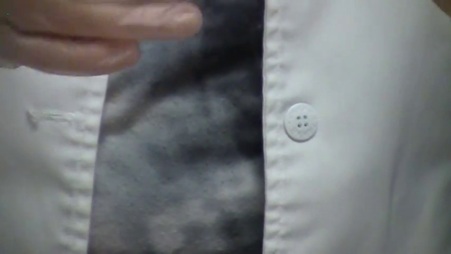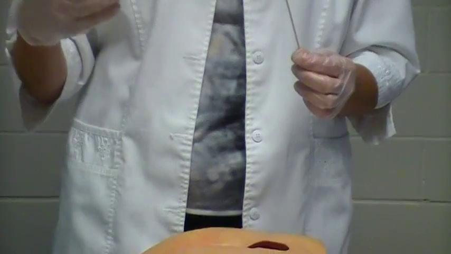Now some facilities will require you to measure those tunnels. And if they do, make sure that you follow those guidelines and measure them appropriately. For today's skill, I am not going to show measuring the tunnel. It would be done the same way that we would measure the depth of the wound. You would just document where the tunnel is located. You would say tunnel at 1 o'clock. And if the facility requires you to measure that tunnel, then you would document what the measurement of that tunnel is at that time.